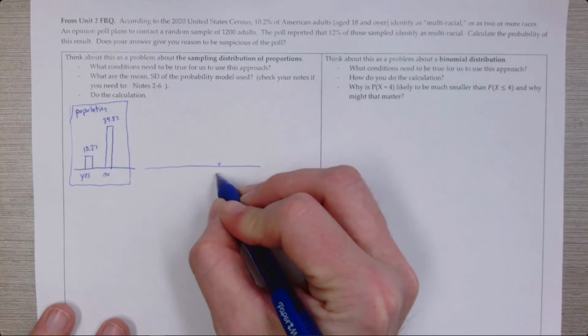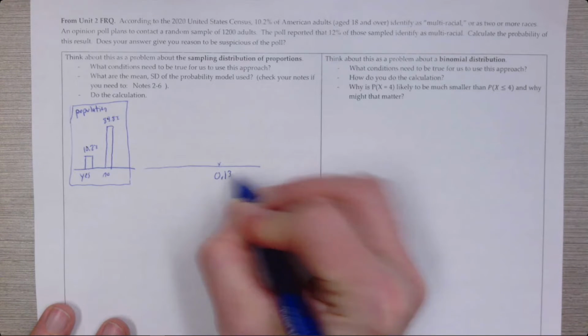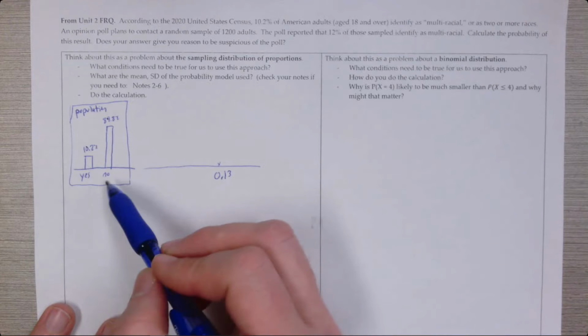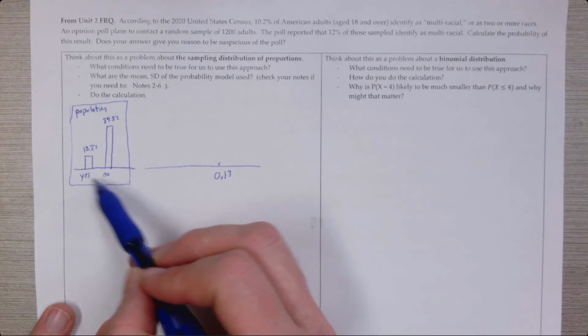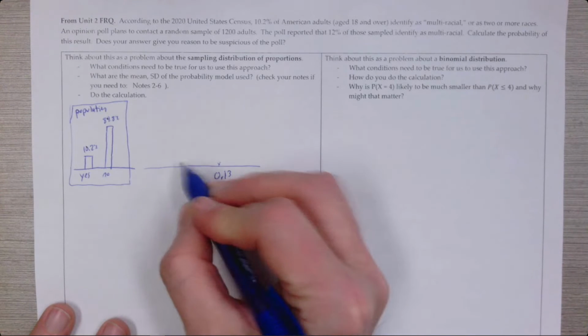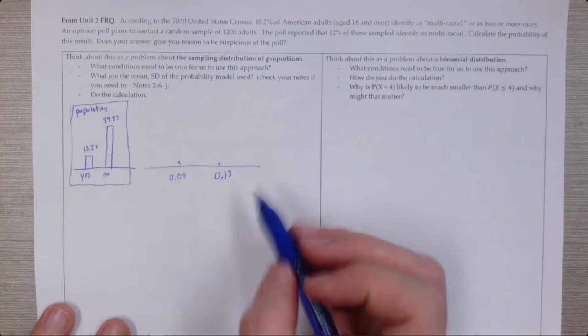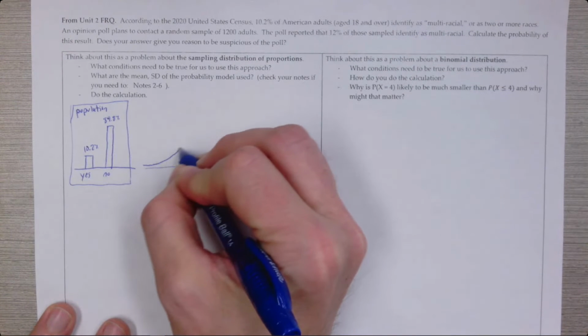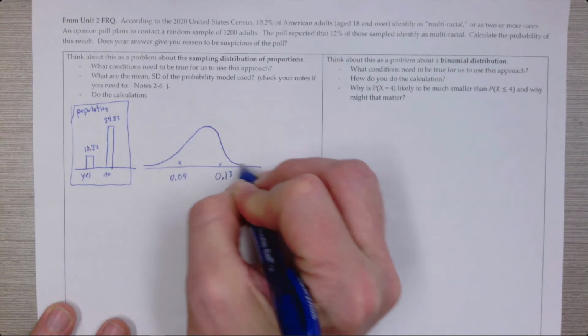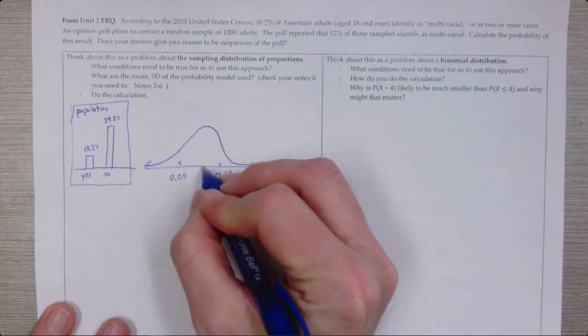Let's say it's 0.13. Then you could draw another sample, and this time let's say it's 0.09. You could do it again and again, and over time you would build up this distribution, which is the sampling distribution of proportions.